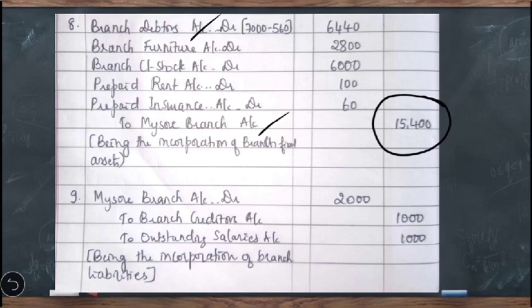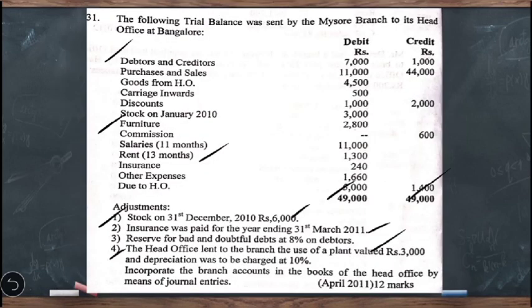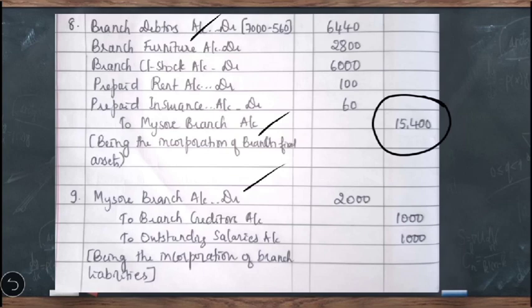Then the last incorporation entry is to incorporate the liabilities given in the books of branch. Here the liabilities we find are creditors amounting to 1,000, then outstanding salary. There are only two liabilities which have to be incorporated in the books of head office. The entry will be the reverse entry, that is branch account debit to various branch liabilities account. So that is Mysore branch account debit to branch creditors account 1,000 to outstanding salaries account 1,000. So total liabilities incorporated in the books of head office is 2,000.